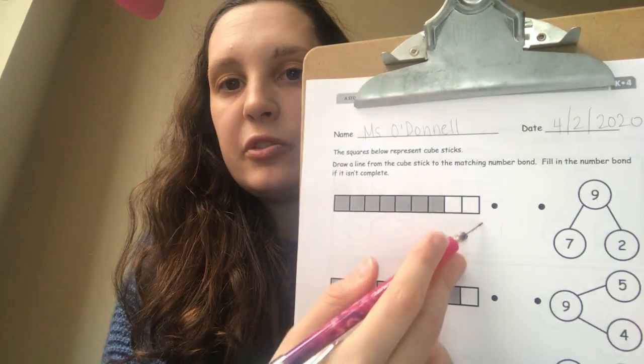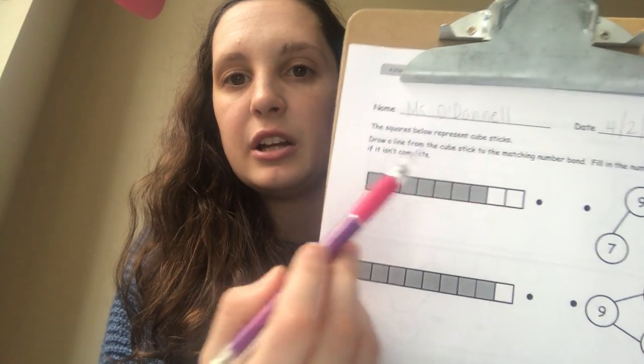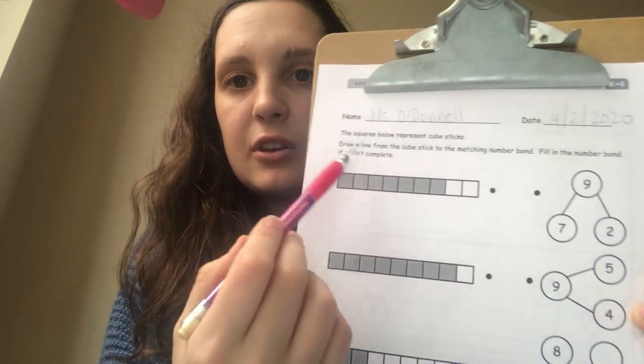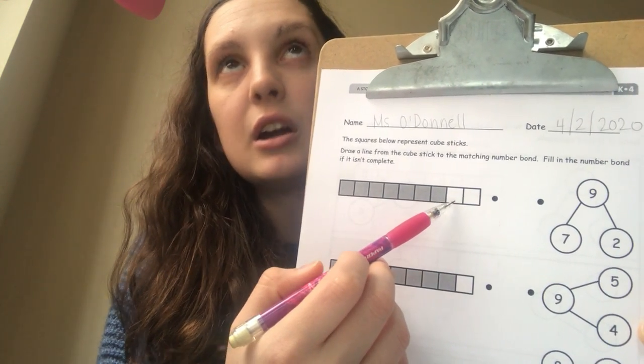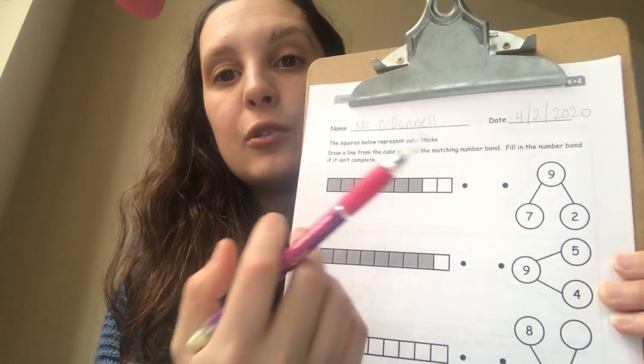All right, on the front side, the directions say the squares below represent cubes. Draw a line from the cube stick to the matching number bond. Fill in the number bond if it isn't complete. So I'm going to look at the cube sticks and see that there's 2 different colors, and they all add up to 9. So there's 9 altogether. Then I'm going to look at which ones are gray and which ones are white and figure out how many of each part there are. Then I'm going to find the number bond that has those parts.